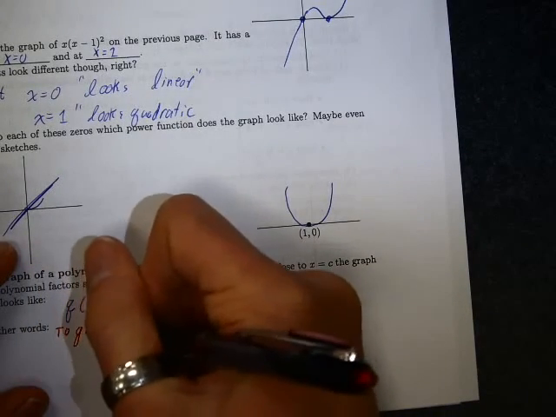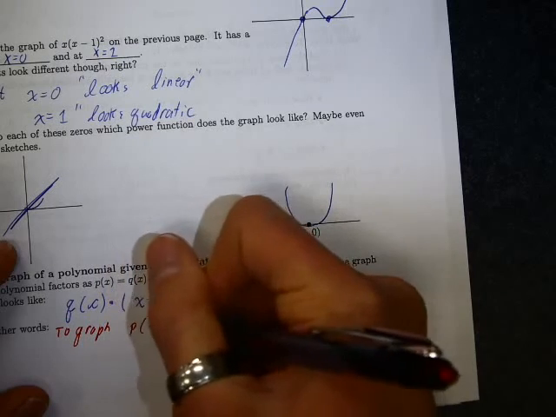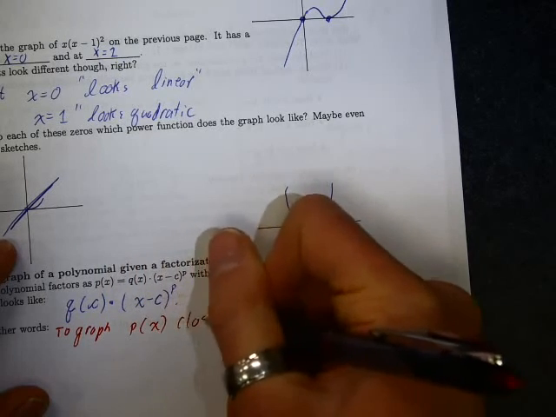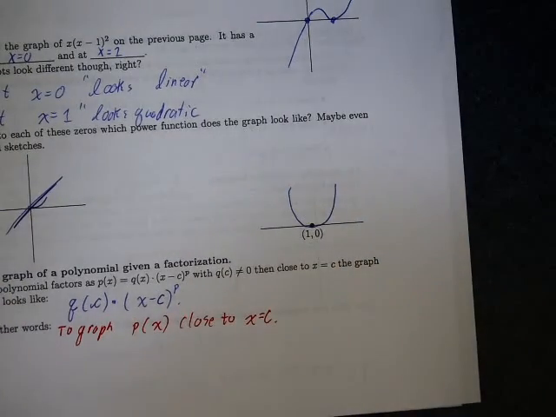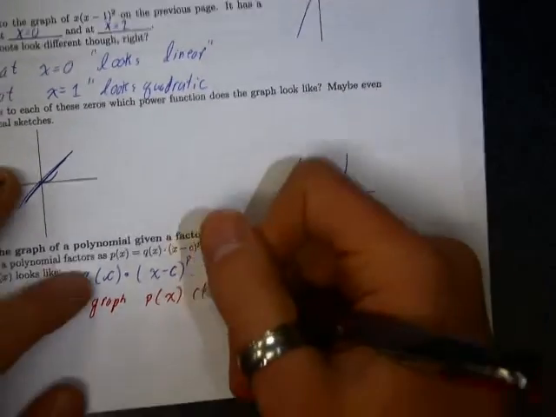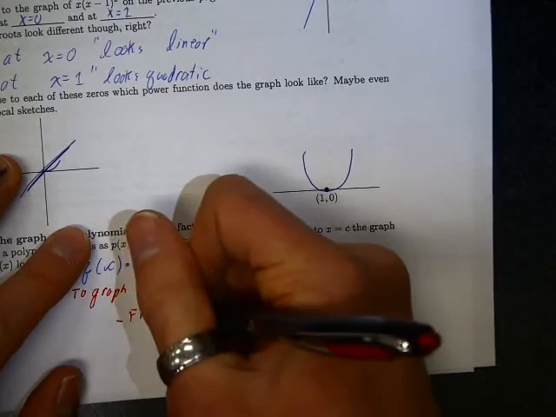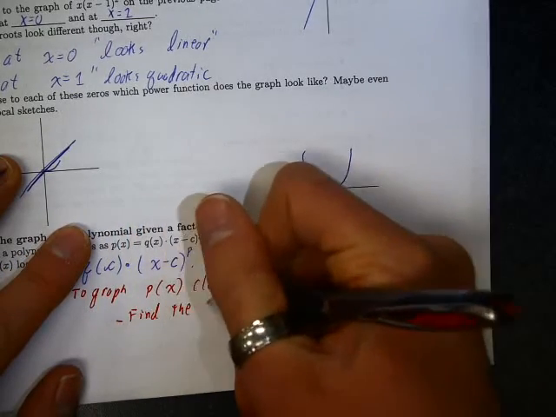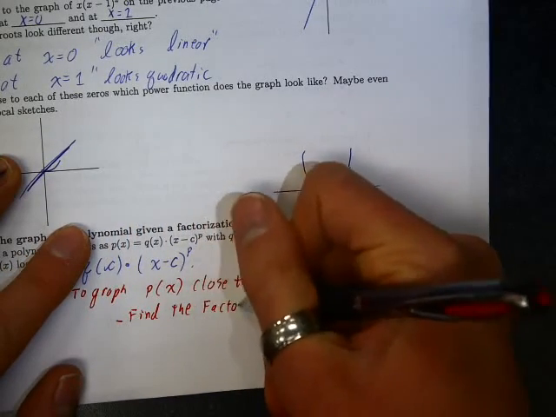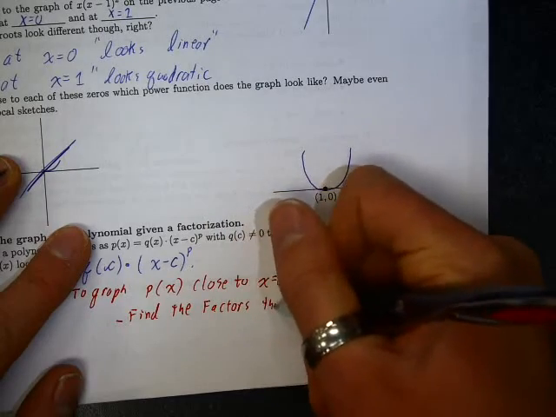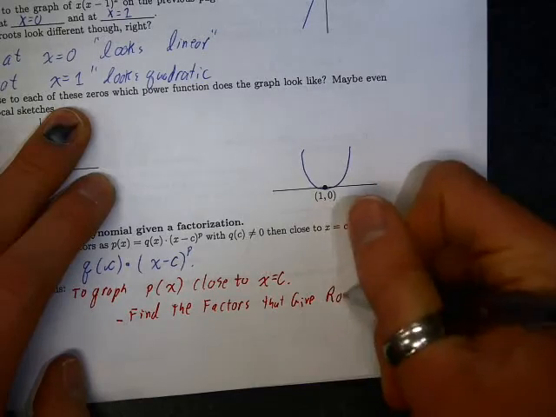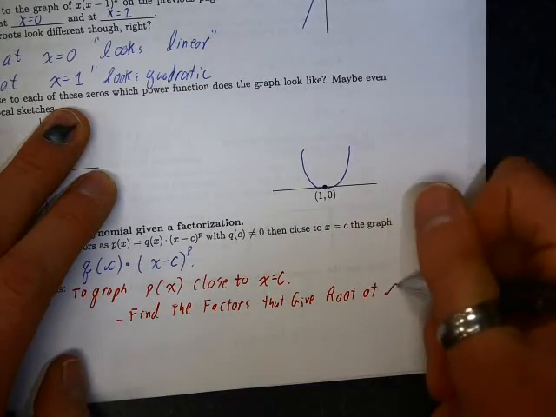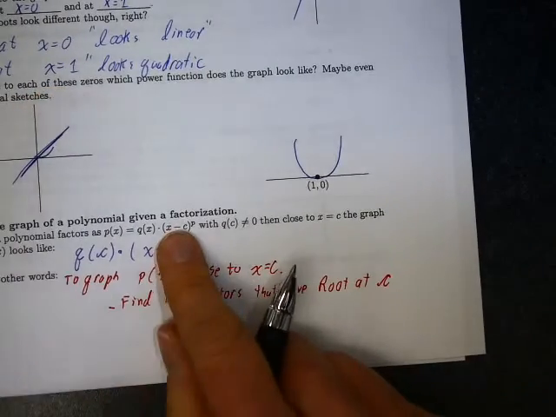To graph p of x close to x equals c, here's all you need to do. Find the factors that give this root at c, because that's what the x minus c to the p was.